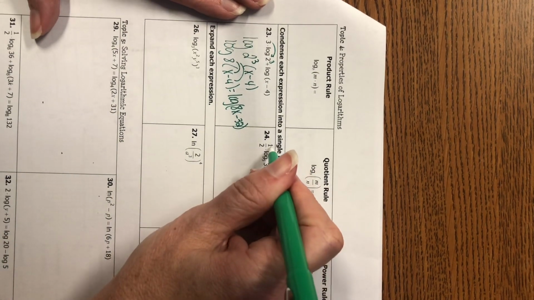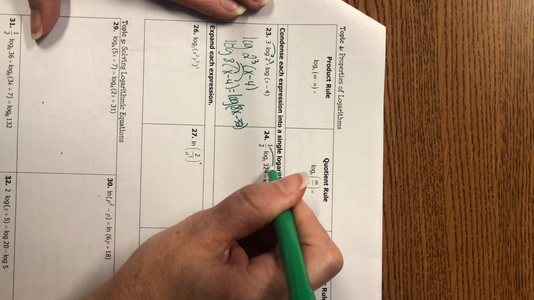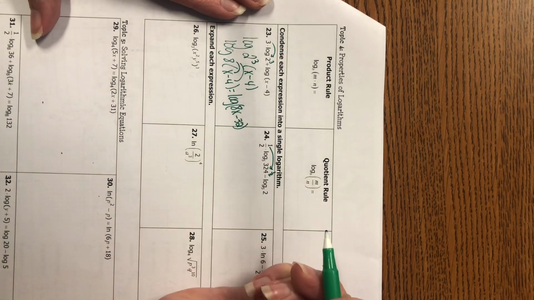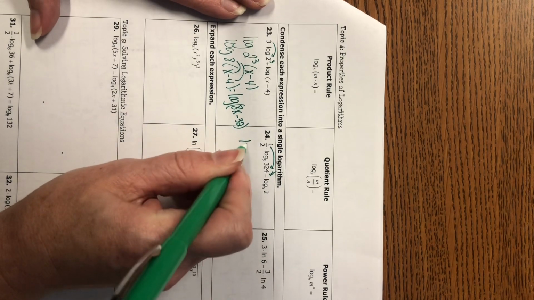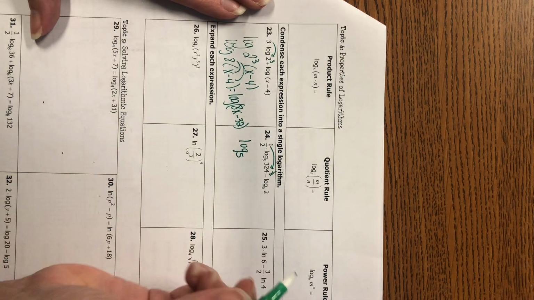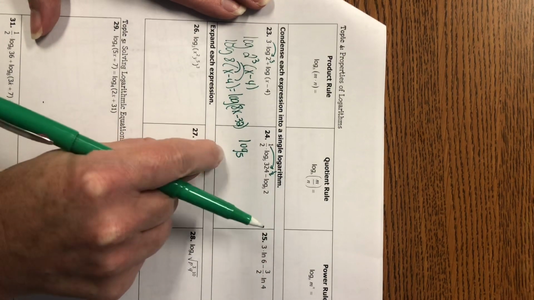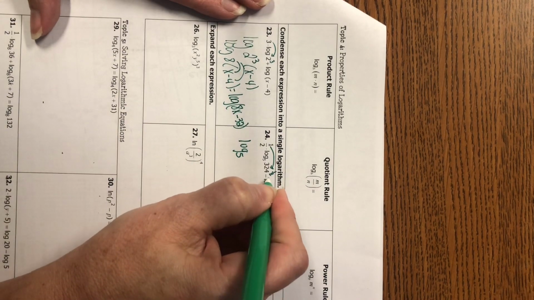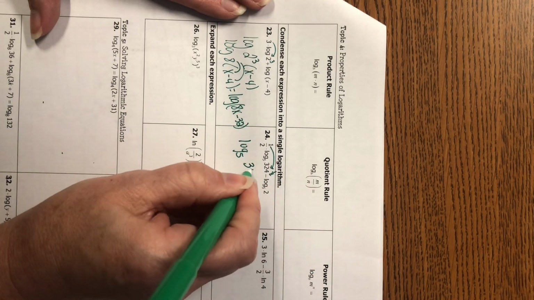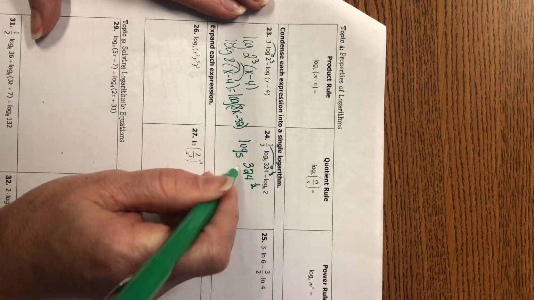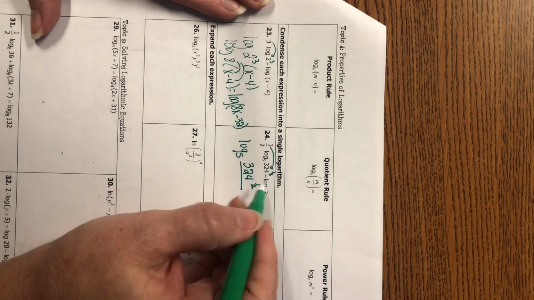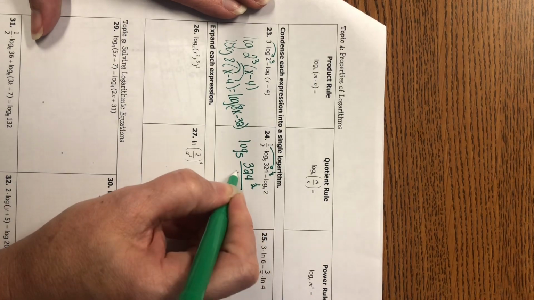Now right here, first things first, we have the big 1/2, so we're going to bring it up as a 1/2. So we have log base 5. Pull your log base 5 to the front, because when you condense, you should only have 1. Since we have subtraction, we're going to change this to division. Whatever is in front of the subtraction sign will be the numerator, and whatever is behind the subtraction sign will be the denominator.